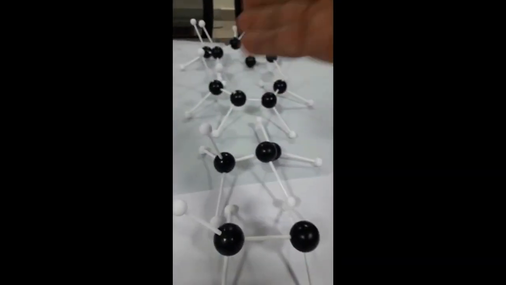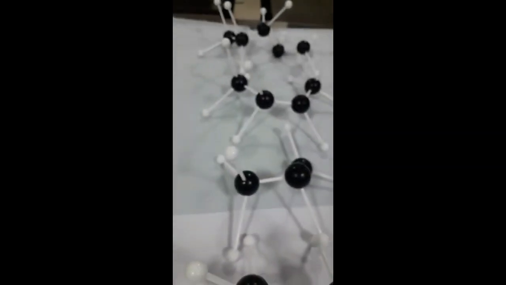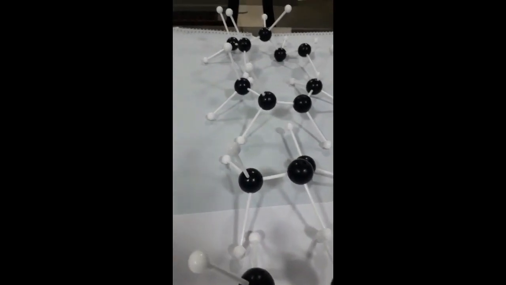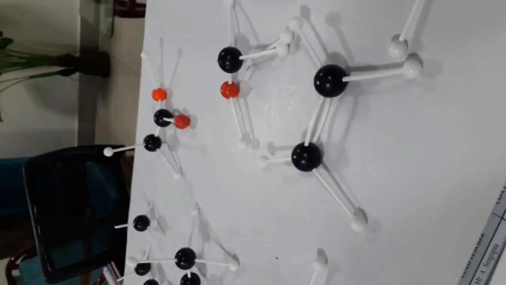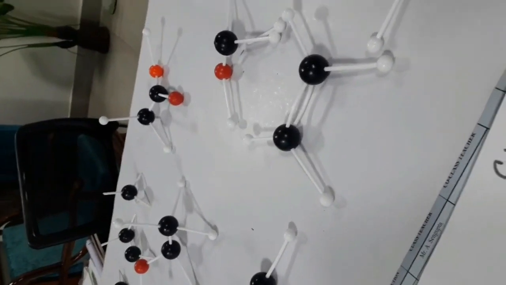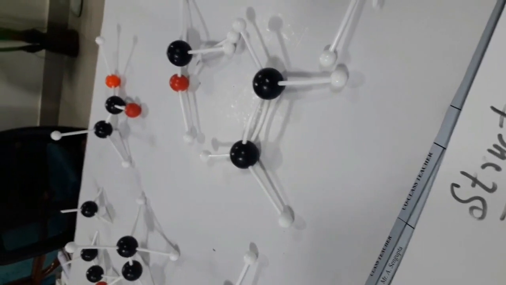This time I'll concentrate on how these compounds are named. I'll not go into the details of the history. I'll just focus on the IUPAC system. Of course there are trivial names also. Trivial means the source from where the organic compound is obtained. Based on that, like urea from urine, acetic acid from vinegar, formic acid from ants, and so on.